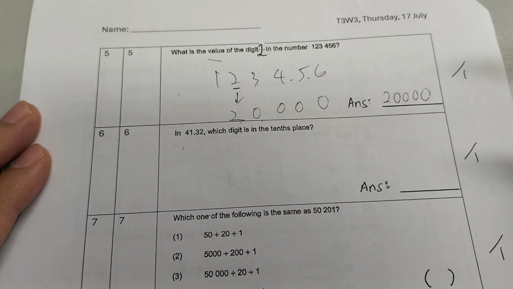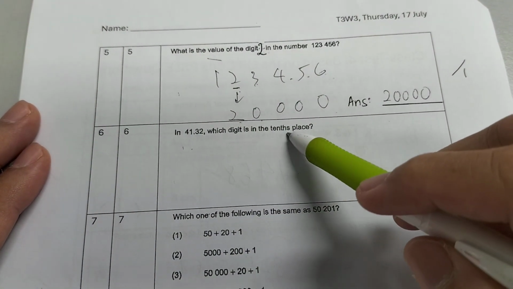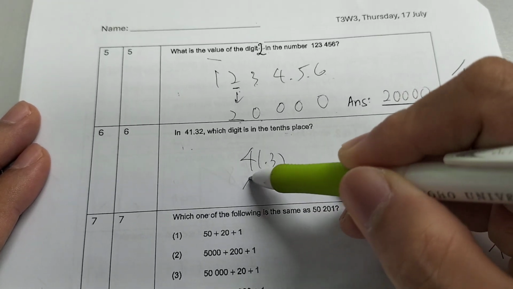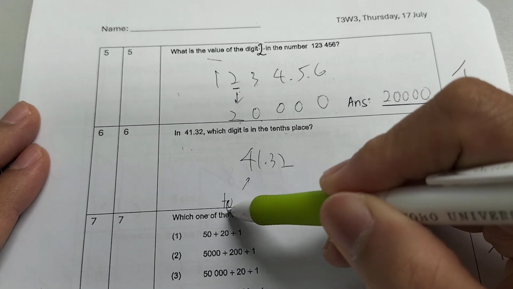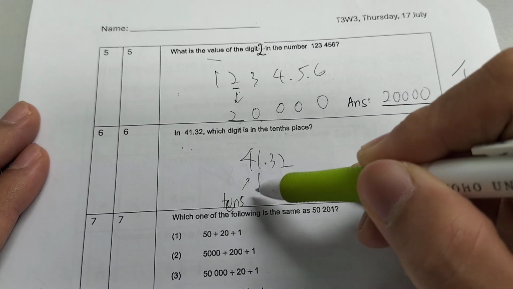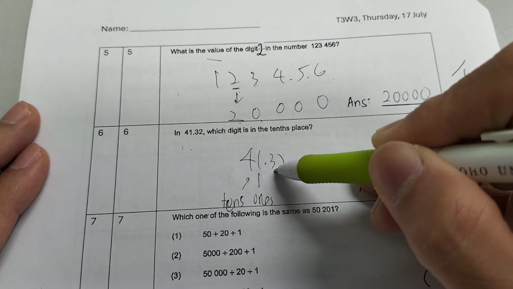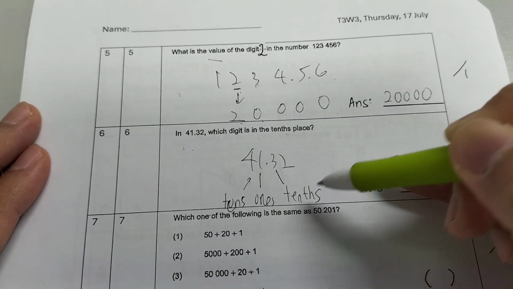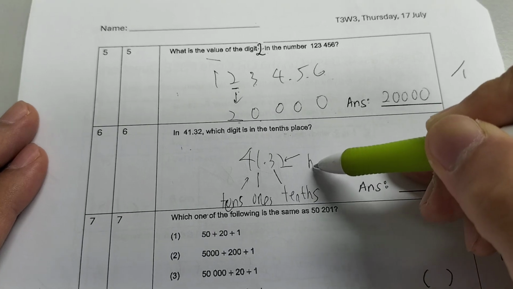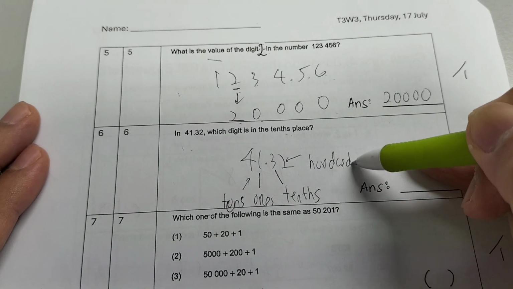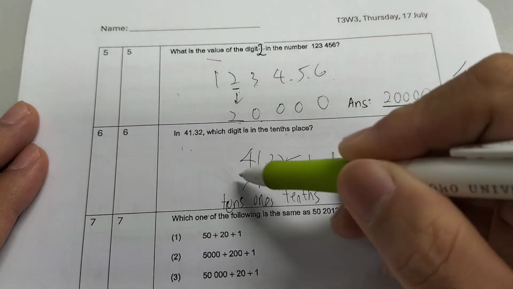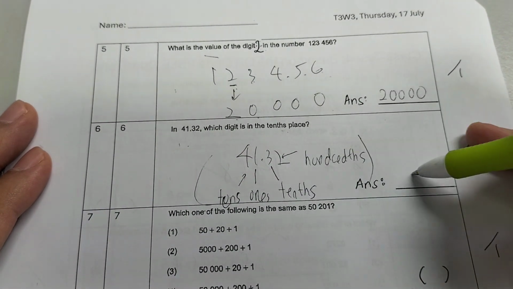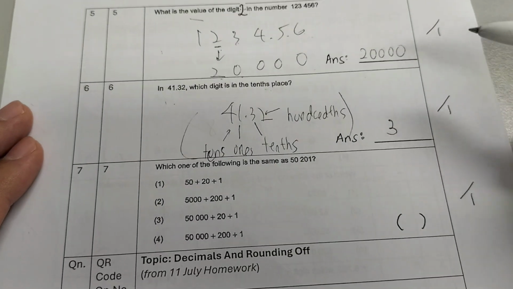20,000. 4 zeros. Which digit is in the tenths place? 41.32. This one is in the tens place. This is in the ones place. The digit 3 is the one in the tenths place. And digit 2 is in the hundredths place. Again, a reminder to my students, correction always include whatever you see on the screen.